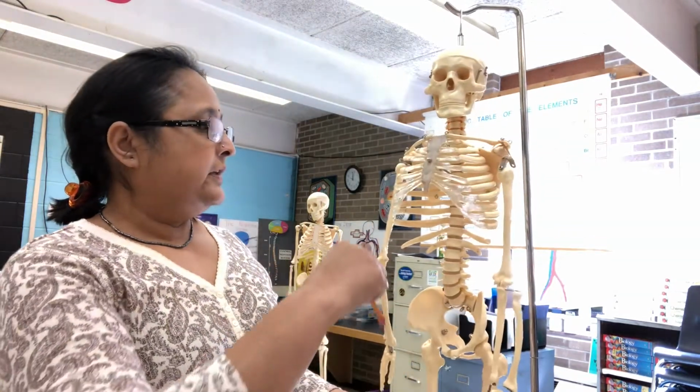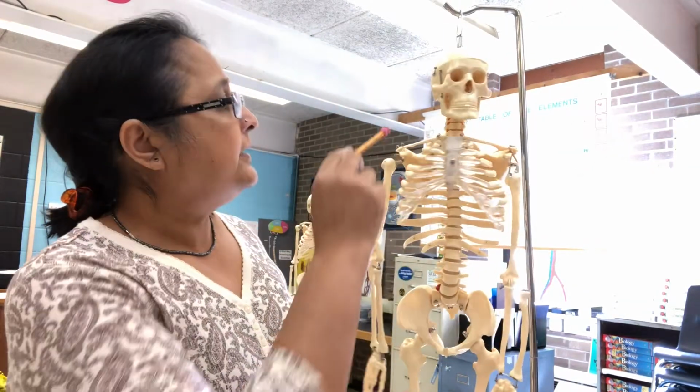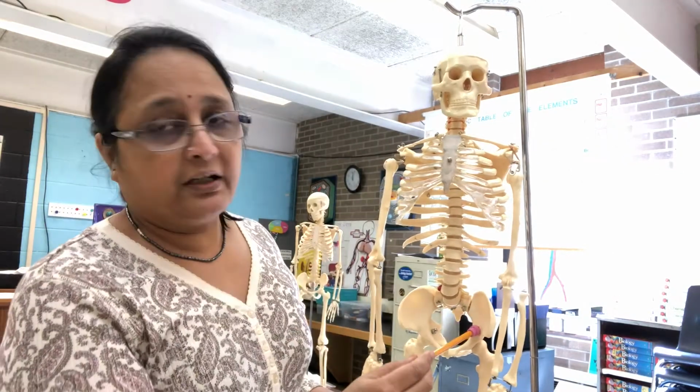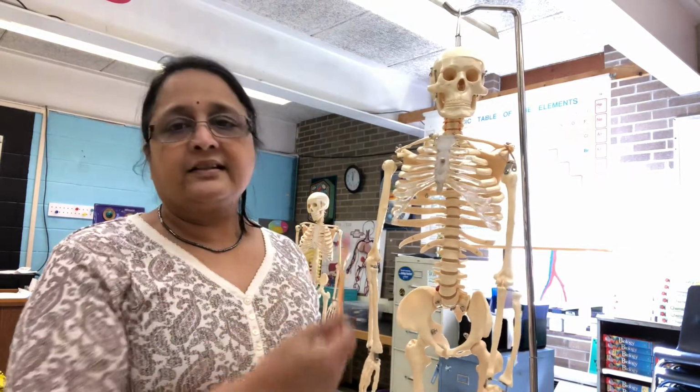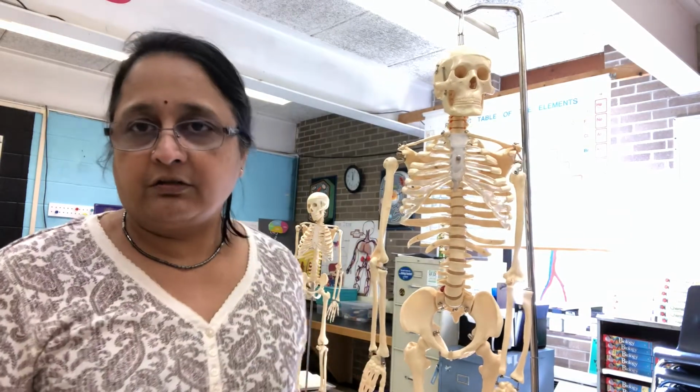Then which ones come under the appendicular skeleton? The forelimbs and hind limbs, and the pectoral girdle and pelvic girdle. So precisely we can say girdles and limbs come under the appendicular skeleton.